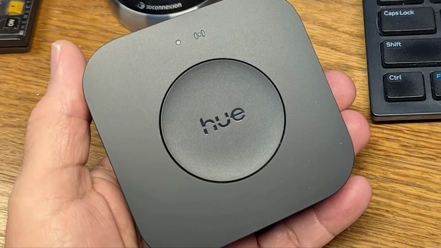Some new lights, I believe some outdoor lights as well. A doorbell. Yeah, a doorbell also. I saw another doorbell pop up, and a new bridge. I think that's the most exciting stuff for most people.